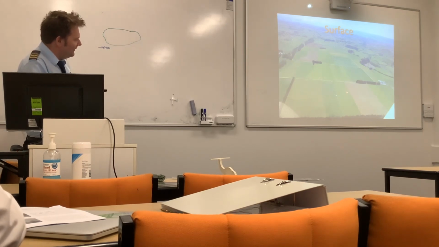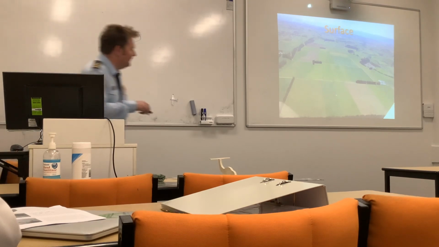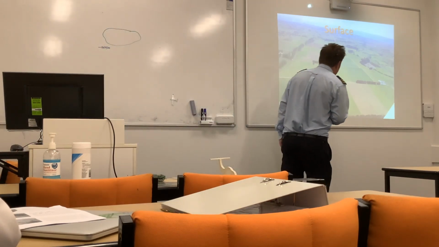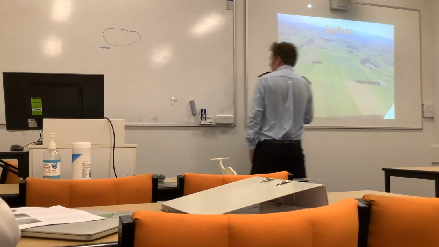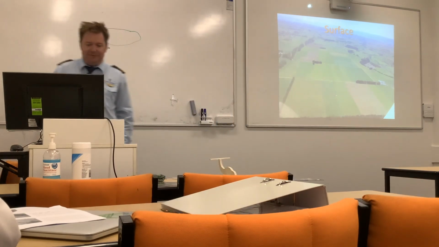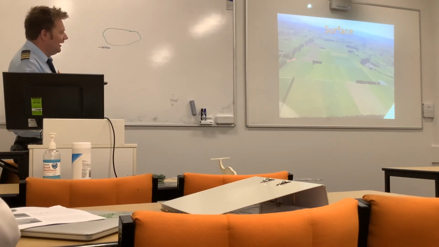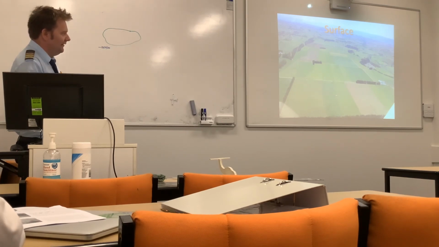Now, here's a fun fact. I landed in this one. But you can't see it, but there it is. Or is it this one here? This power line's going across somewhere in here. Where is it? Can't see it, but anyway, I couldn't see it until I was on final. So bad, good. That's crop.